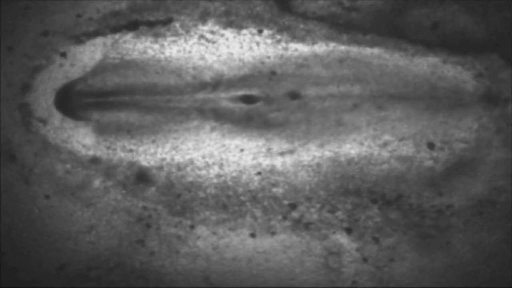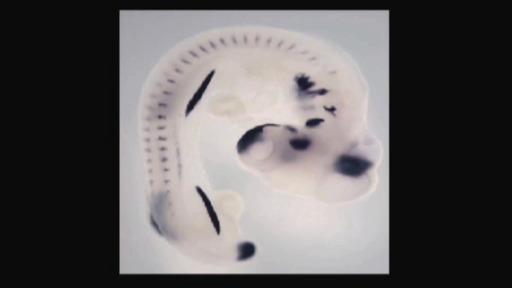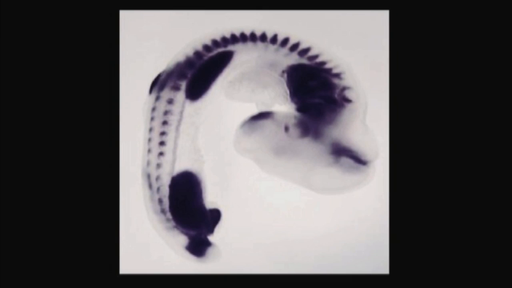Initially in this embryo, these cells are also very simple and similar to each other, and over time we gradually get cell differentiation happening and different cell types appear. For example, heart cells appear, skeletal muscle cells appear, liver cells, blood, and so forth. I have always been fascinated how this happens.